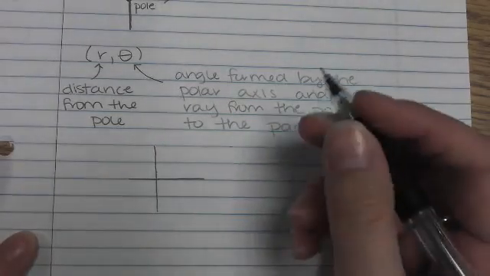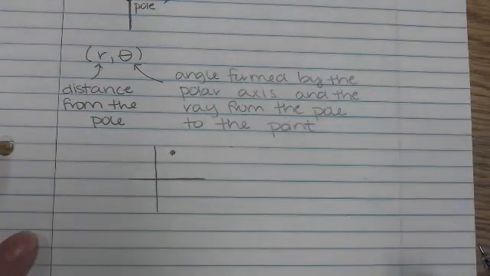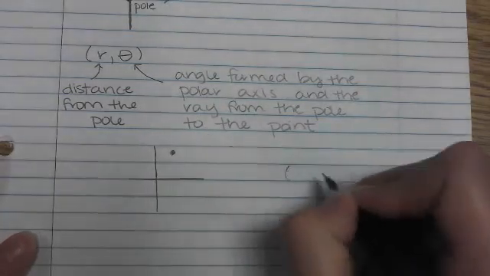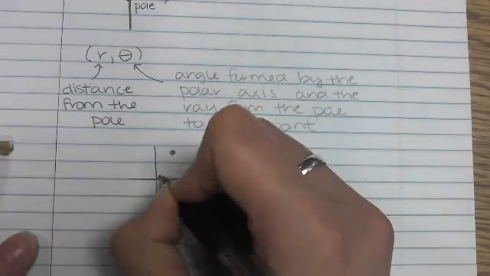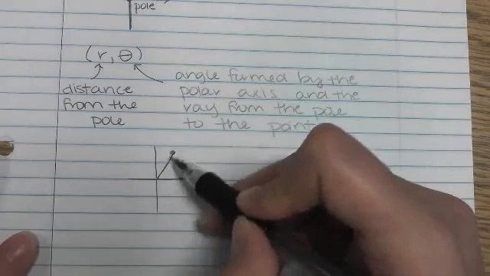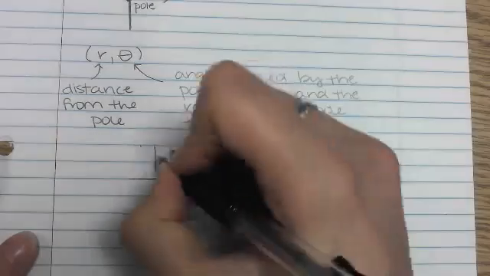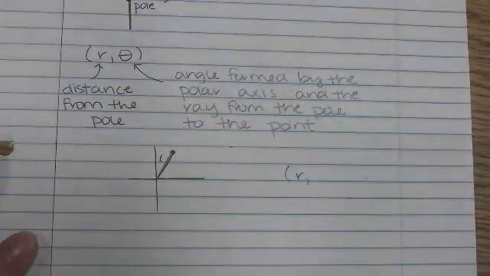So let's say the point that I'm going to be describing is right here. That's the point that I'm describing. So my first coordinate is the length from here to here. That's the r, so that's the distance from the pole. So I'm going to label that as r.